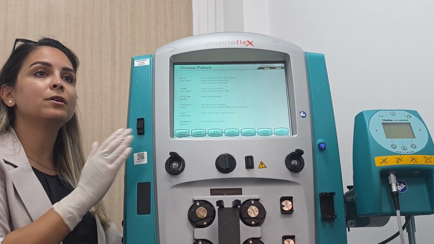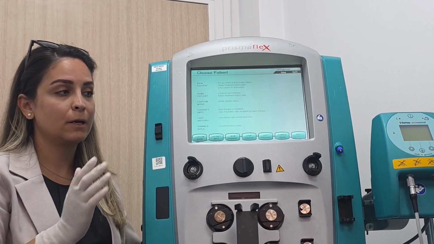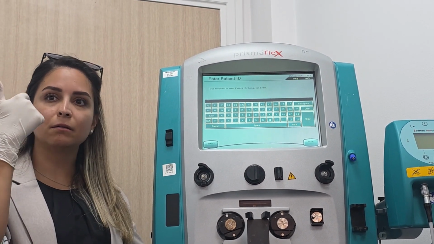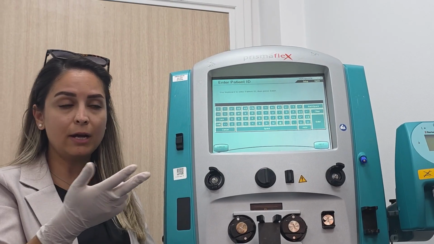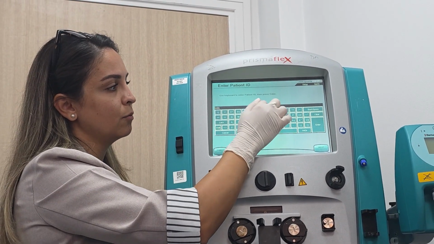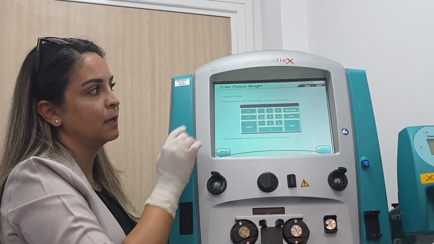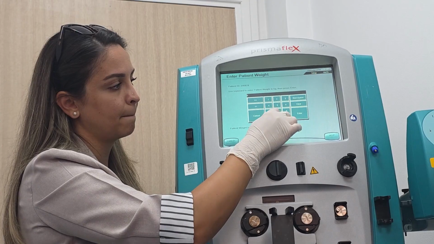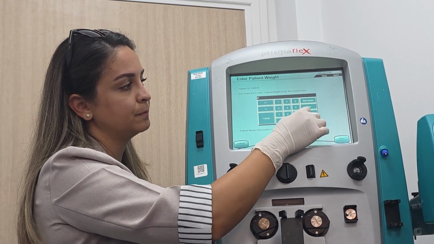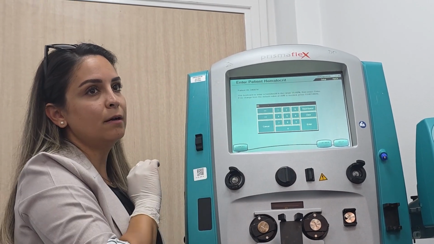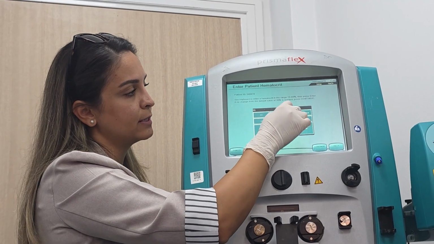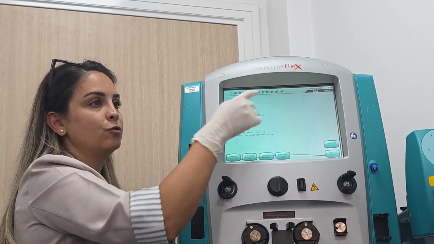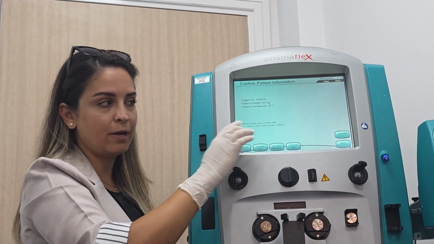So now we want to start the session. What do we press? New patient. Good. What do I need to enter? ID, weight, hematocrit, right? So enter ID, anything you want. Enter. Now we need to put patient weight, for example, 80. Then enter. Now enter the hematocrit, also for example, 35. Enter. So here to confirm the patient information, right? So confirm.